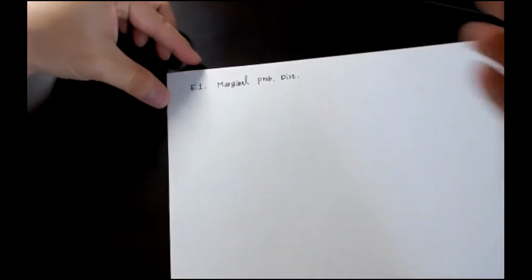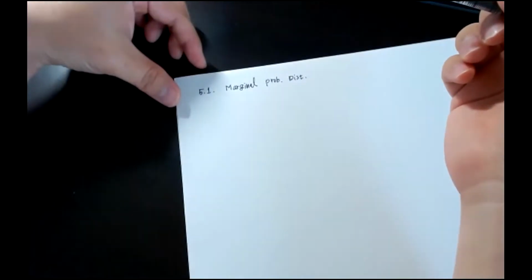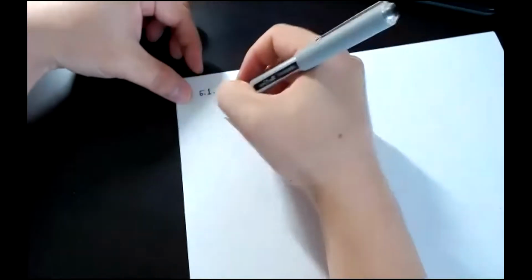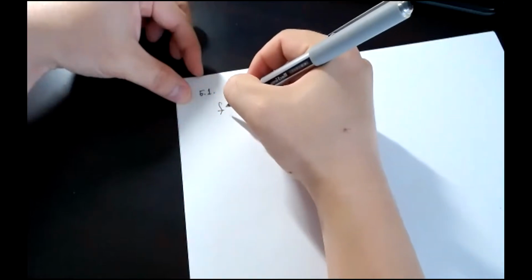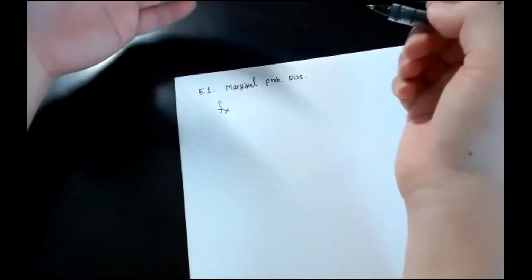Before seeing an example, I need to go over this. Let's assume that we deal with a PDF or PMF, a probability distribution with two random variables x and y.